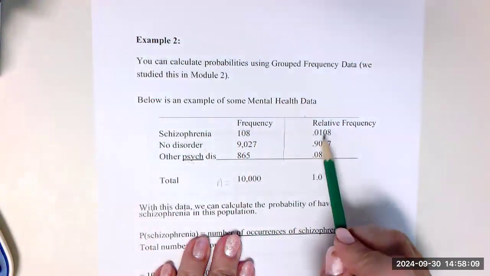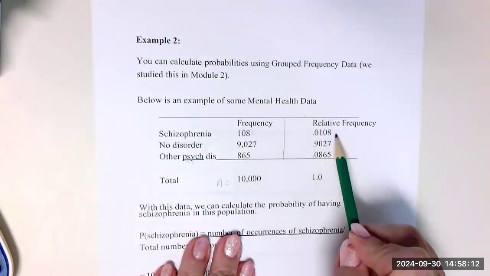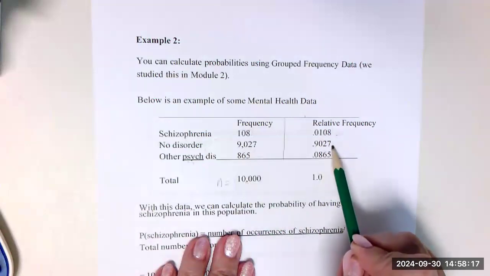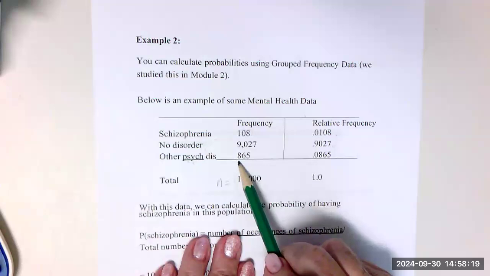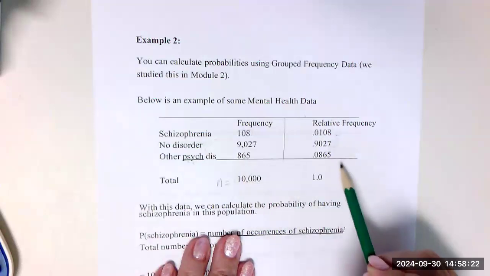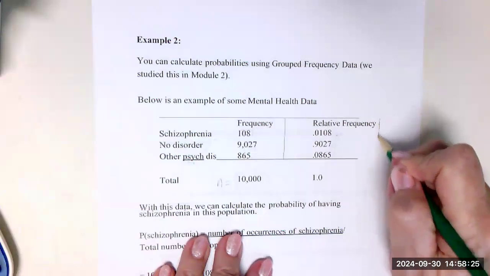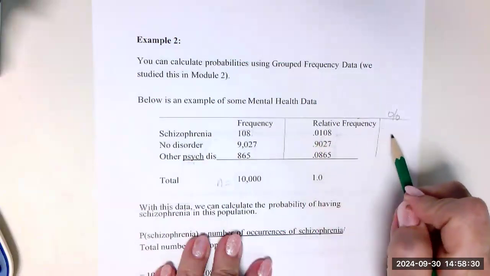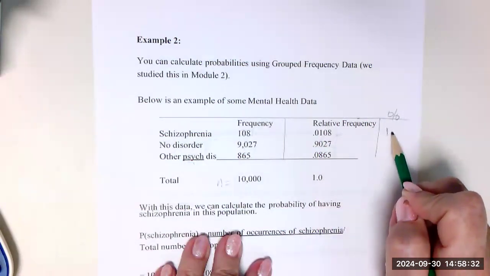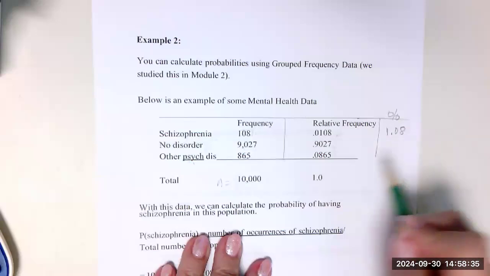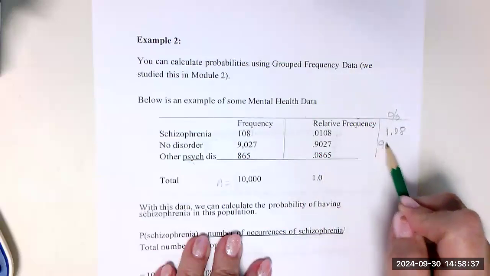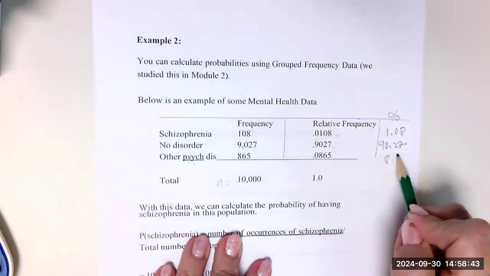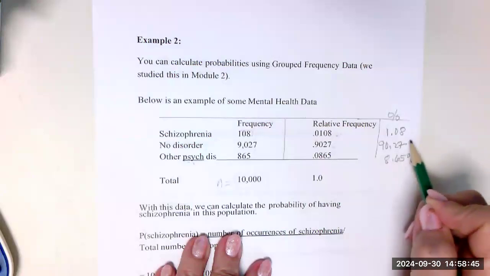So this here is 108 divided by 10,000, gives you that. This is 9,027 divided by 10,000 to get that. This is 865 divided by 10,000 to get that. If we wanted to put these into percents, super easy. We just move the decimal place over 2 spots. So this is 1.08%. This is 90.27%, and this is 8.65%.